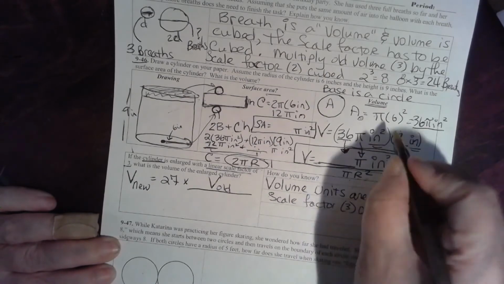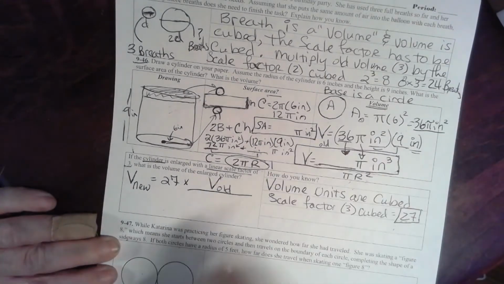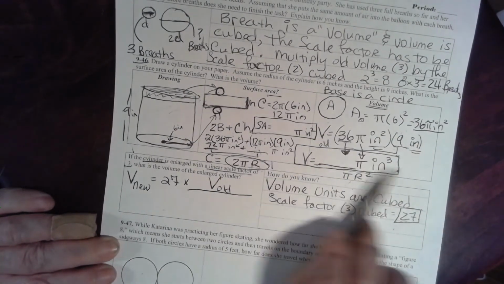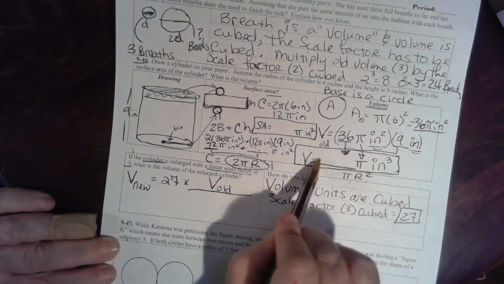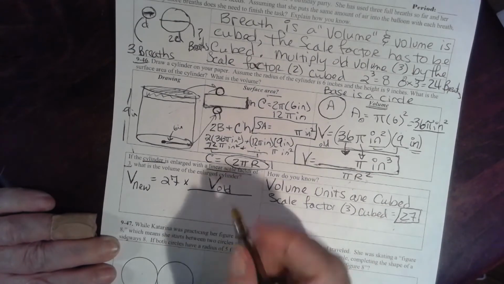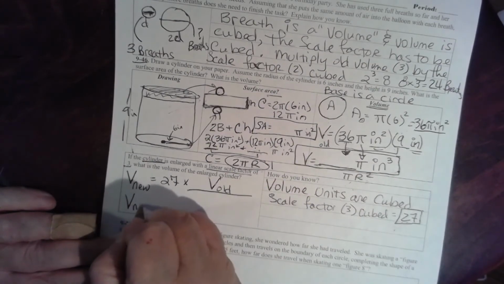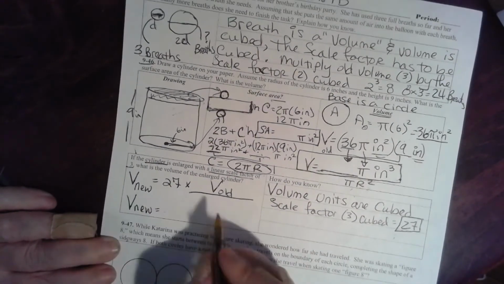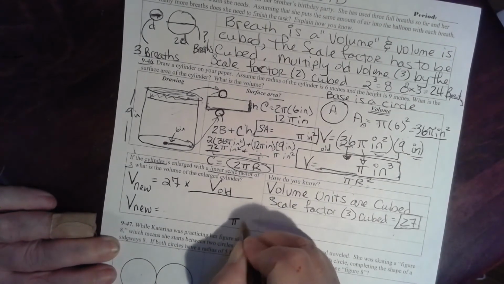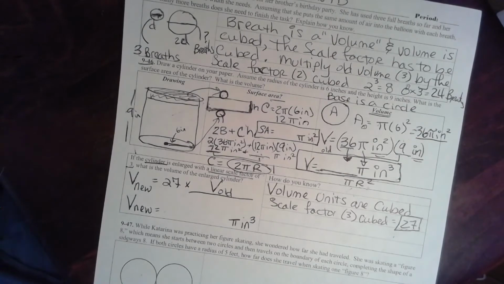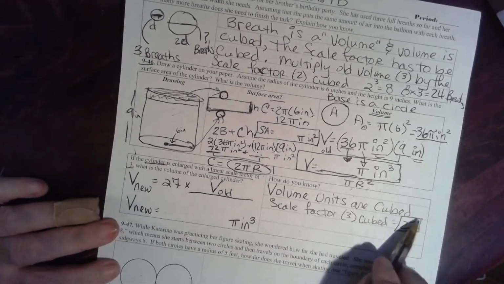And the old volume, that's up here. So I'm going to put this up here. So that's whatever you got when you calculated this number. So that number, you're going to multiply by 27. And so your new volume is going to be whatever your new number is. And there's still going to be a pi. And the units are still going to be cubed.